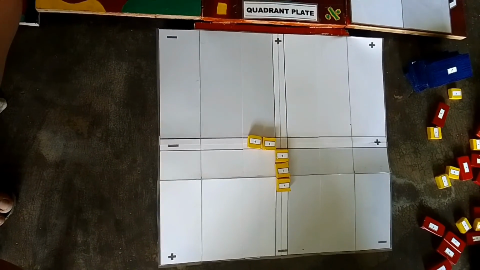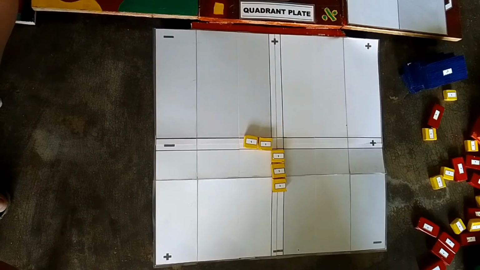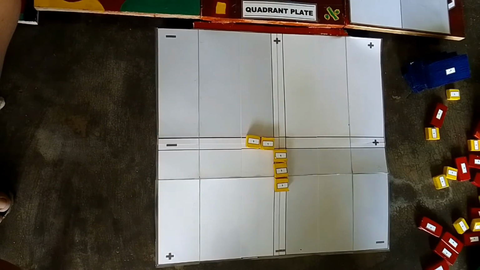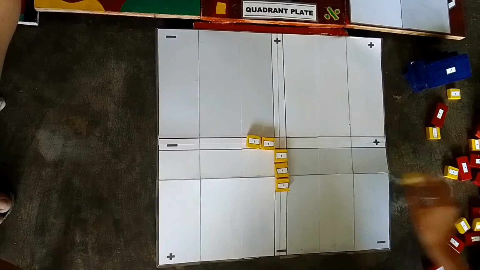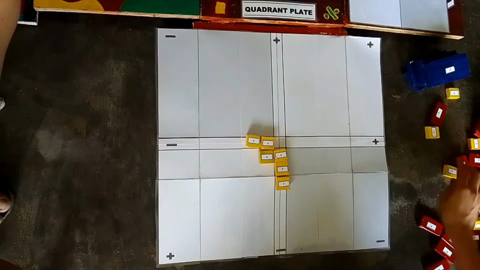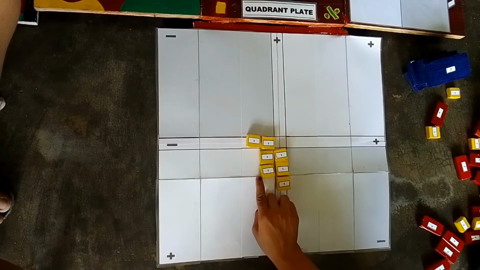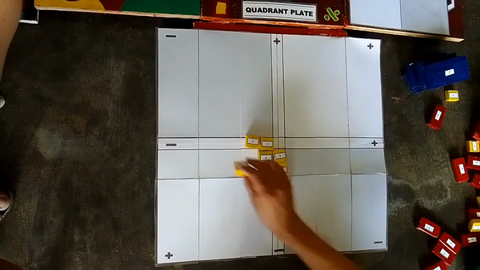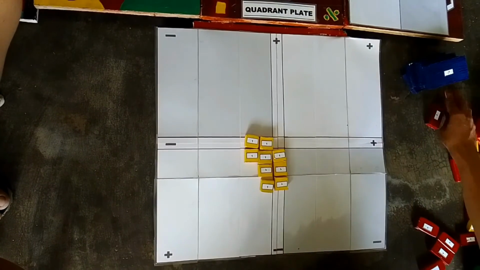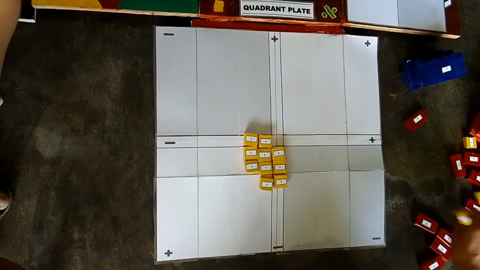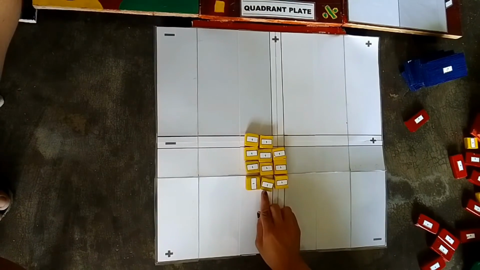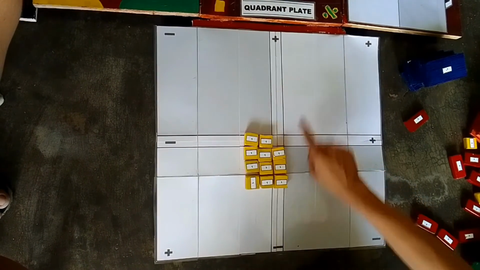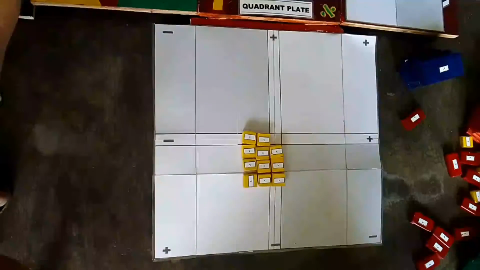Completing the sides of the tiles, the result when we multiply negative 2 by negative 3 is positive 6.